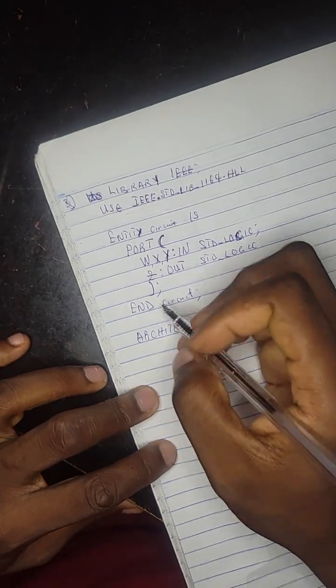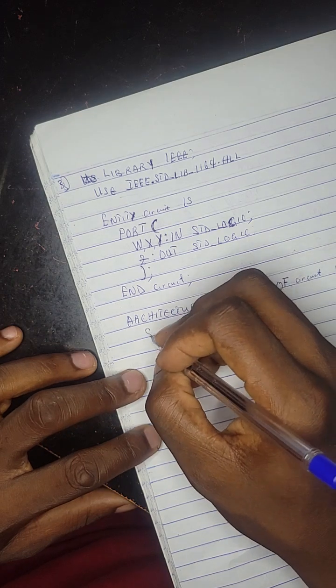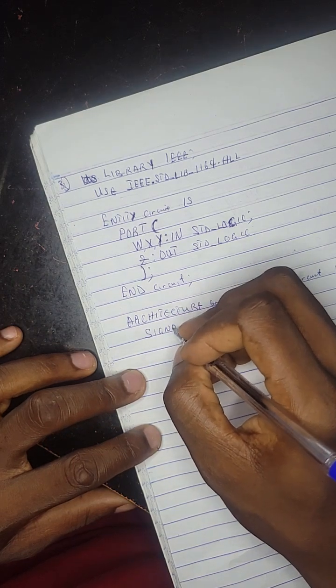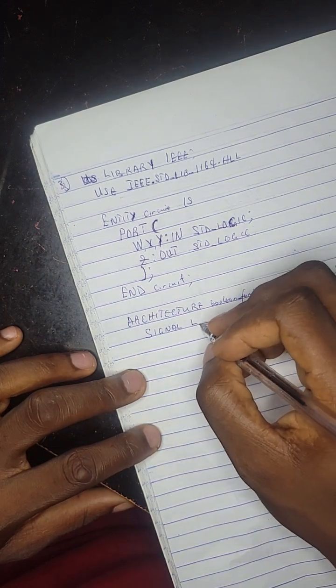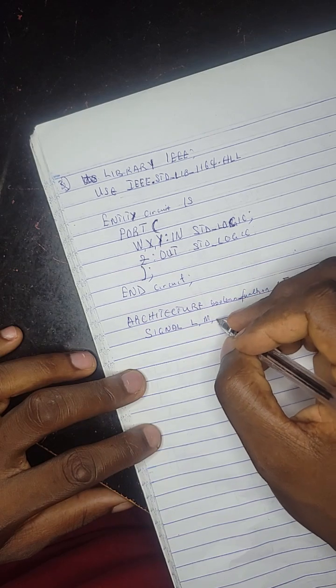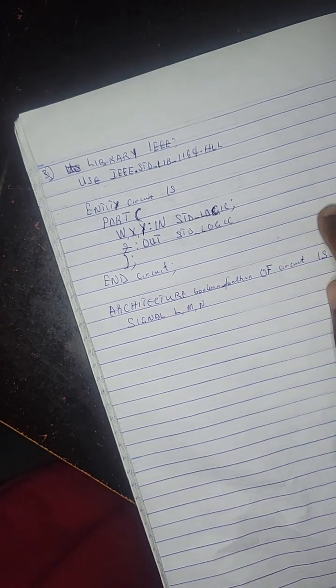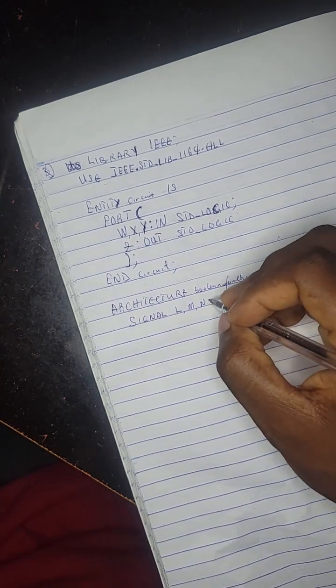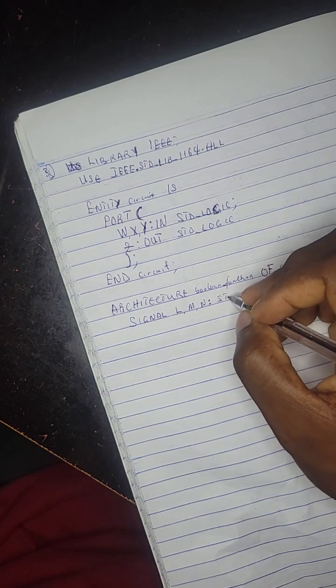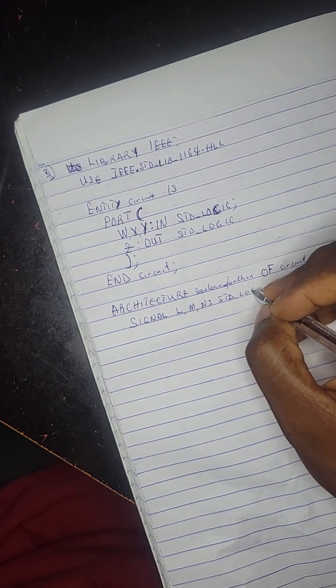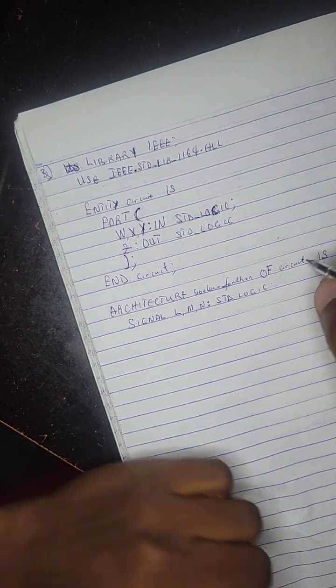So we have signals L, M, N, and we have to declare them. The way you declare a signal is: signal L, M, N, and the data type is still going to be std_logic.